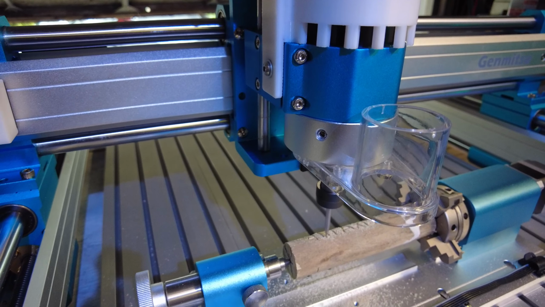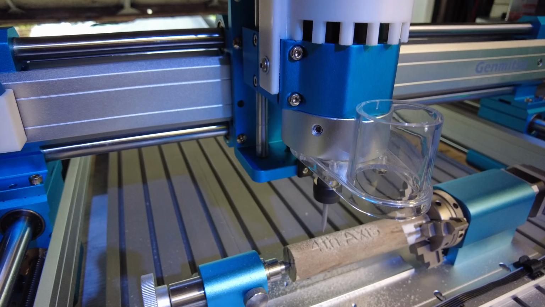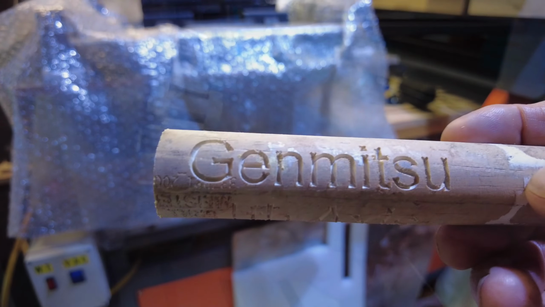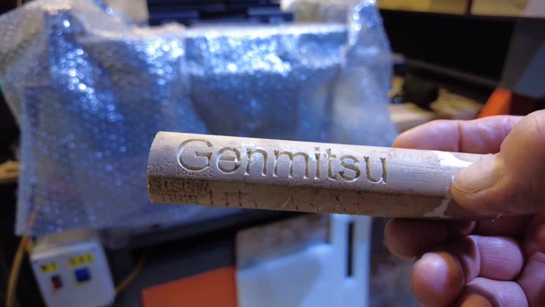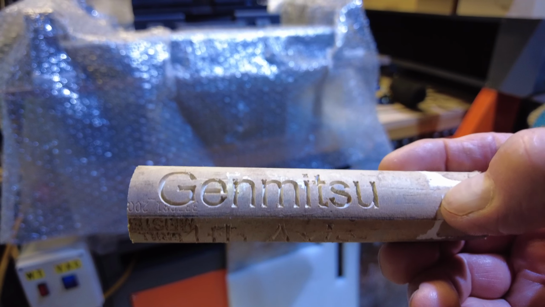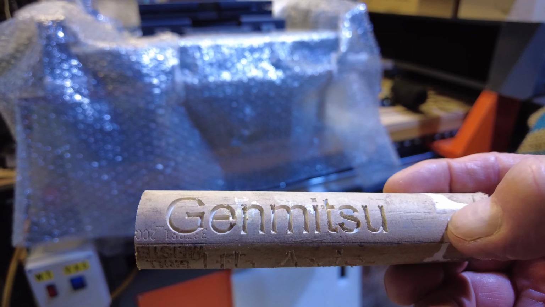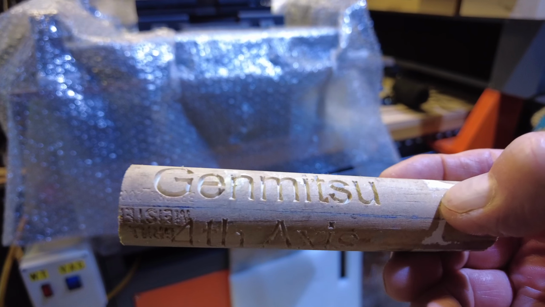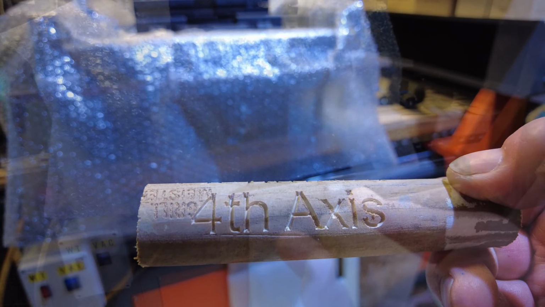Doing the final last trim out, so plunges in and out in the corners. Job done. Can you all see that? Here it is in some better light. You can see how clear that is. Lovely crisp sharp edges, and you can see on the corners how it's plunged in and out to give you that V-carving effect. And that is the 4th axis.